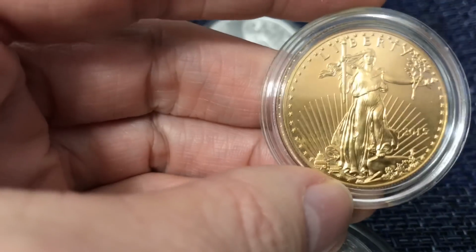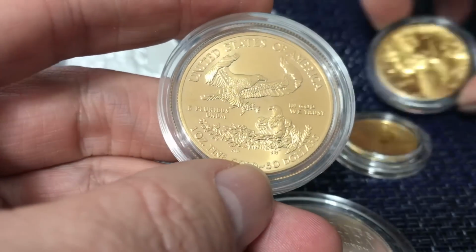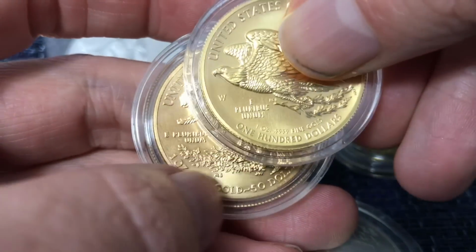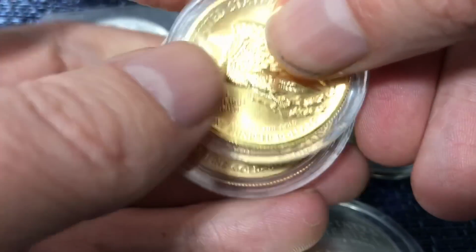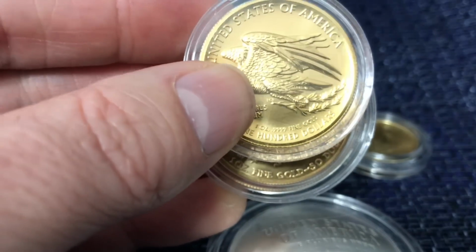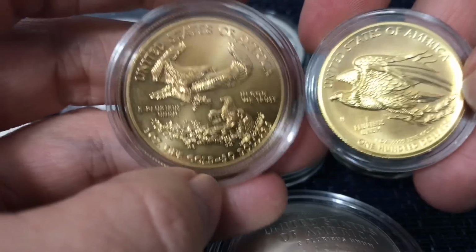Here is a 1 ounce gold United States Mint American Eagle, $50 denomination. Here's another 1 ounce gold coin from the United States Mint, and it has a $100 denomination. So that is quite interesting. Same weight, the exact same weight on these coins as far as pure gold content.